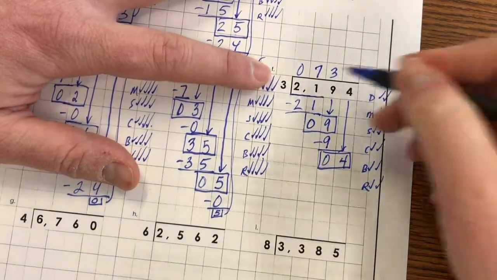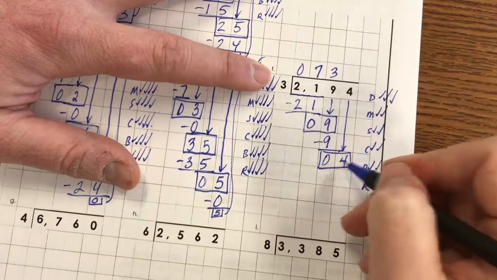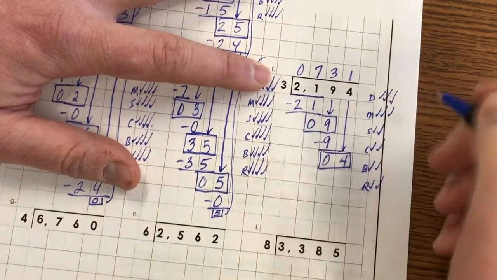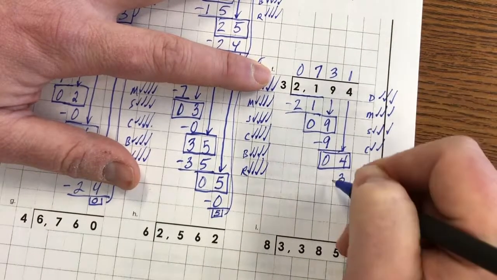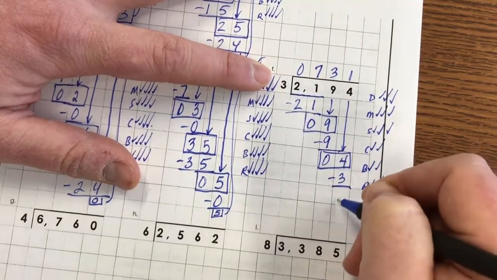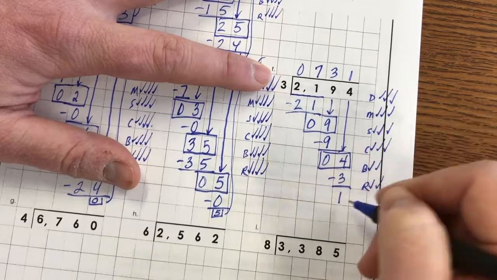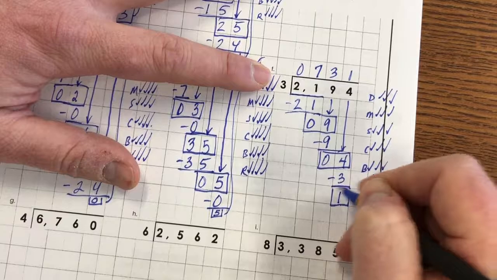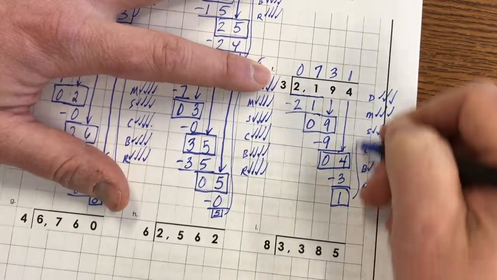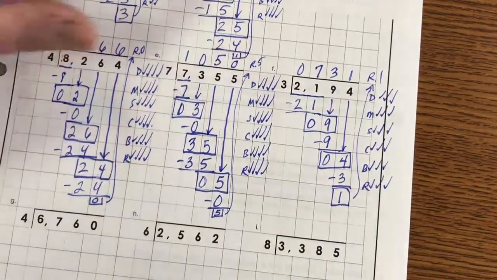Last time repeating. Determine 3 times what gets me close to 4. 3 times 1. 3 times 1 equals 3. Subtract. 4 minus 3 is 1. Check. The king is happy. Bring down. Nothing to bring down, but we can box. And we are done. We have a remainder of 1.